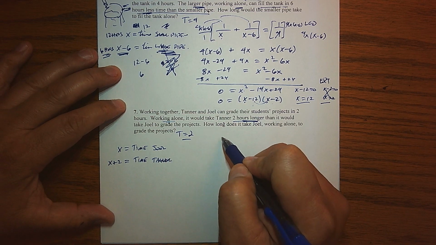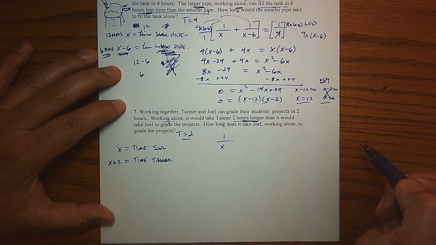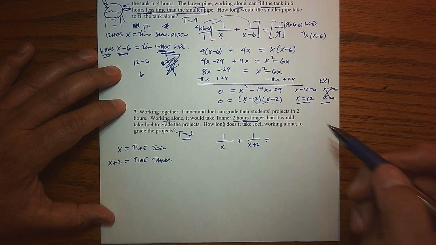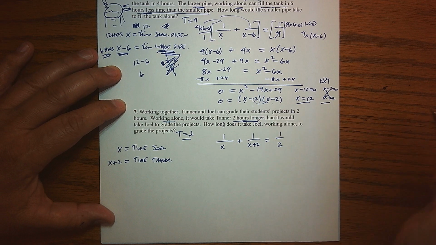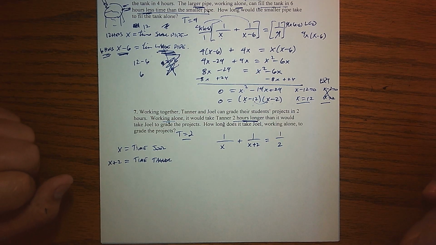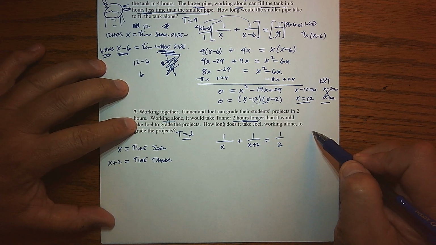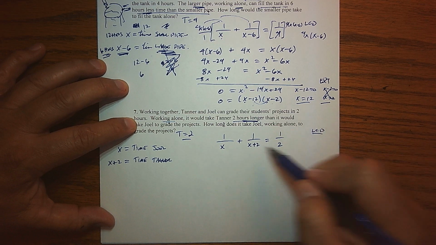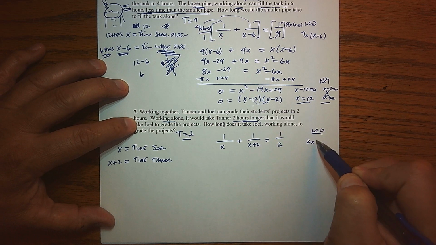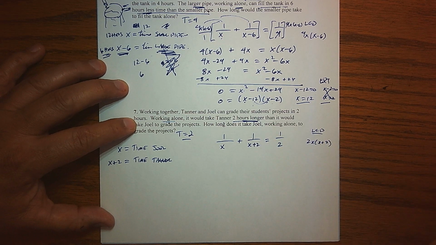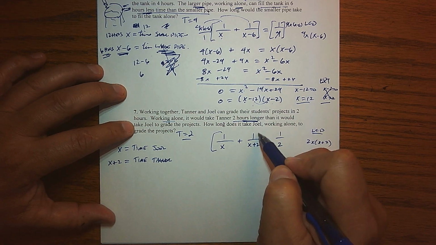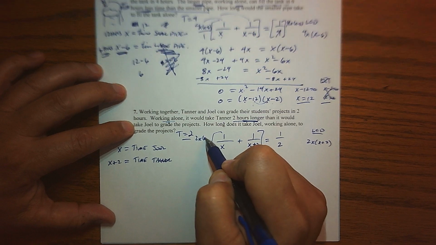So formula: 1 over my individual time plus 1 over my individual time equals 1 over the time that it takes us to do the job together. And so there's your setup. Alright, so next we go through how to solve an equation with fractions in it. We clear them. Looking at all my denominators, we basically have to multiply them all together to get my LCD. Now that I've got that, I'll multiply both sides by that LCD.